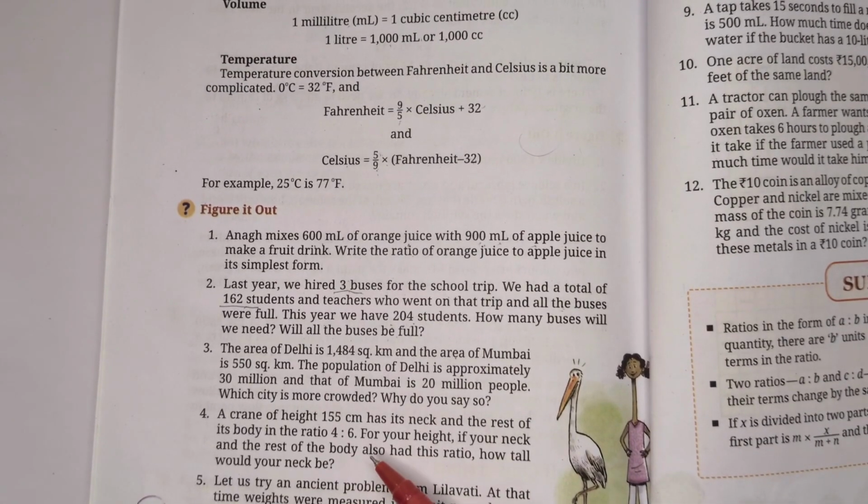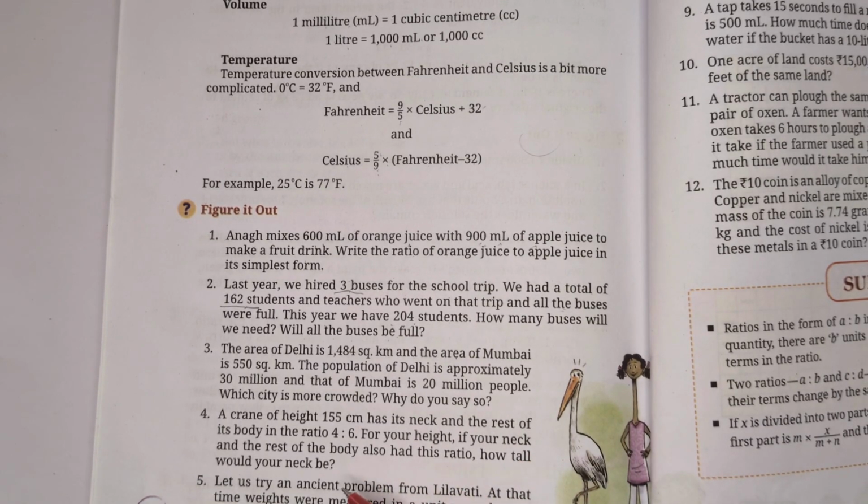Question number 4. A crane of height 155 centimeter has its neck and rest of its body in the ratio 4:6. For your height, if your neck and the rest of the body also had this ratio, how tall would your neck be? So first you have to find your height. You can take any, that means what is the measurement, 160 or 165, anything. And here the ratio, same ratio, 4:6. If you are taking the same ratio, then you have to find how tall would your neck be.